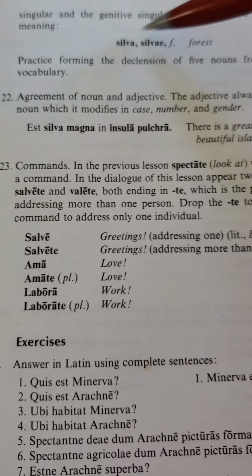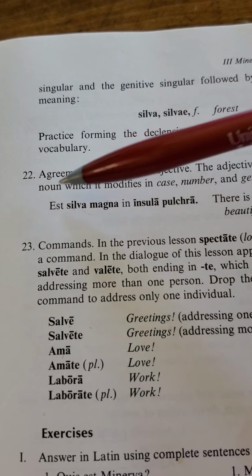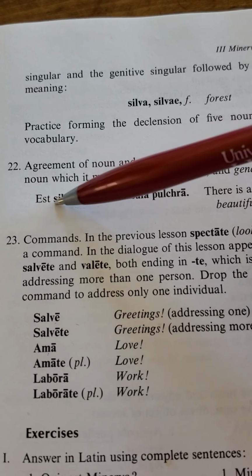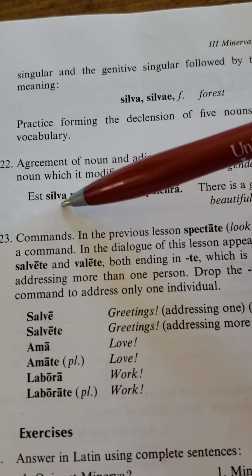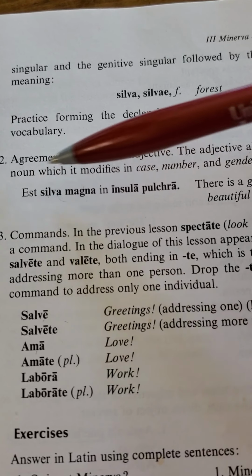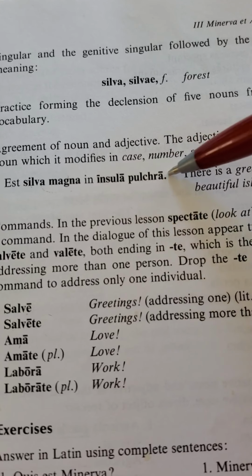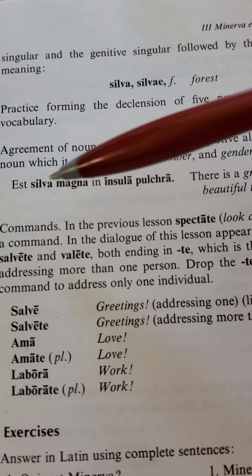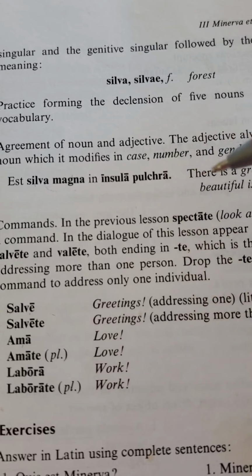And more just review of what we've already learned about verbs. Section 22, agreement of noun and adjective. We've already done that too. The adjective that modifies the noun has the same ending. So that's est silva magna. It is a big forest. In insula pulchra, in a beautiful island, or on a beautiful island. So it's nominative, and that's ablative. They have to match.